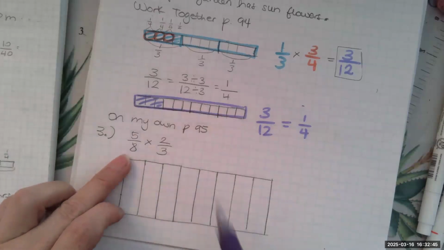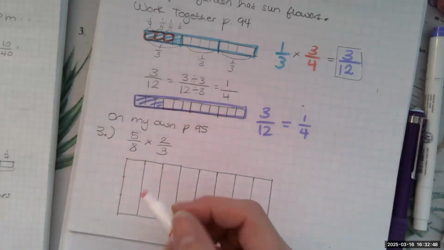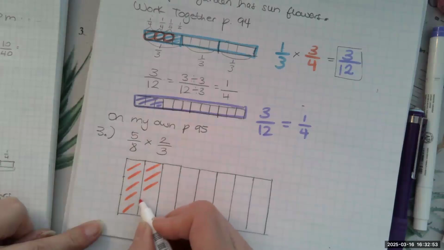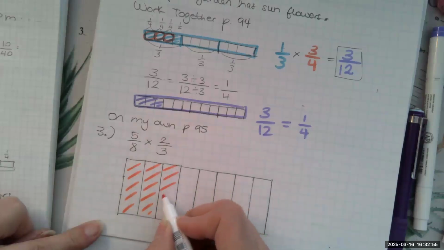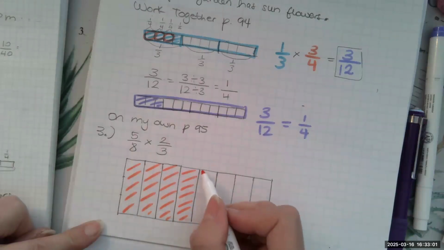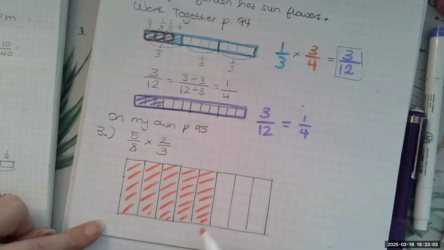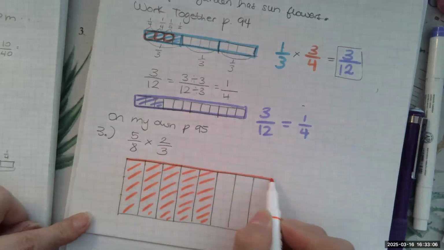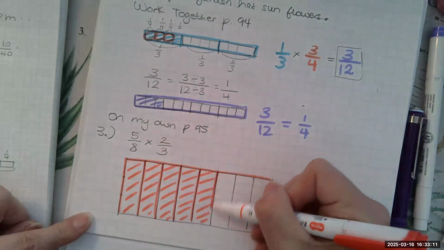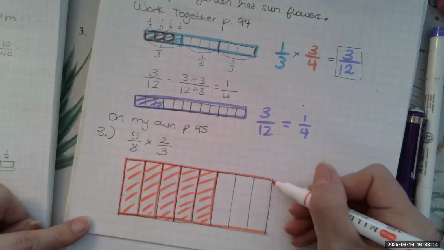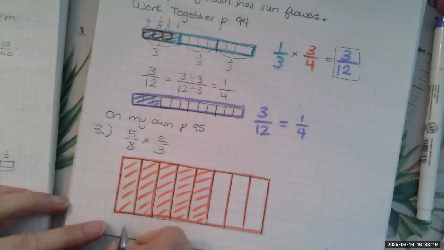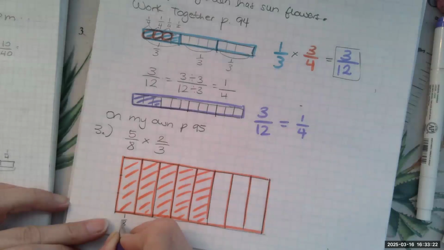And we're going to take 5 of those. 1, 2, 3, 4, 5. Each one of these is 1/8, right?